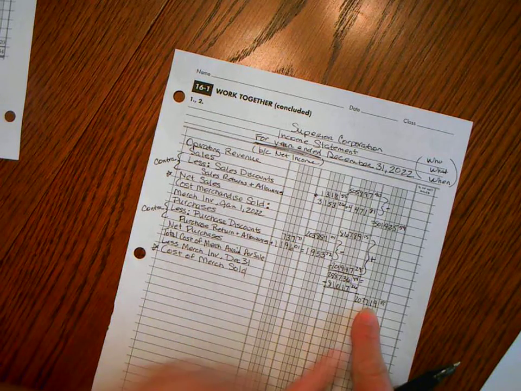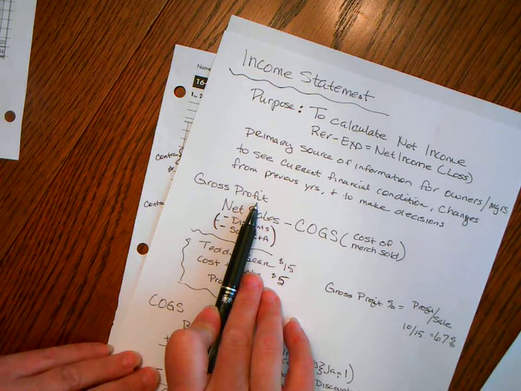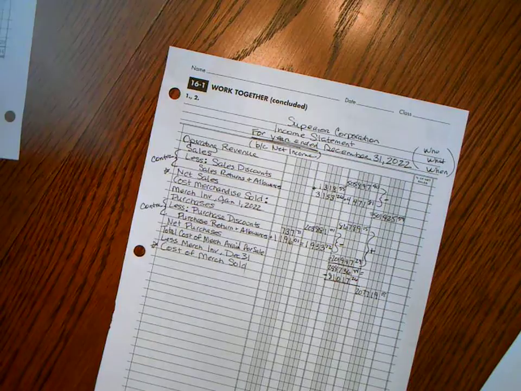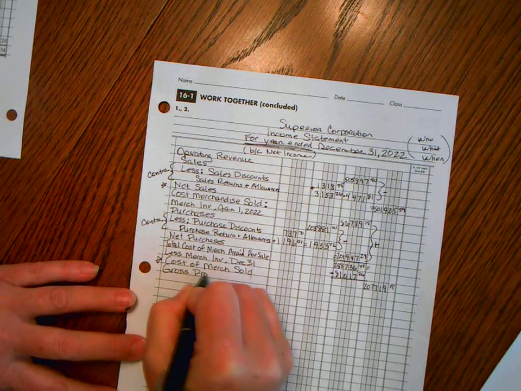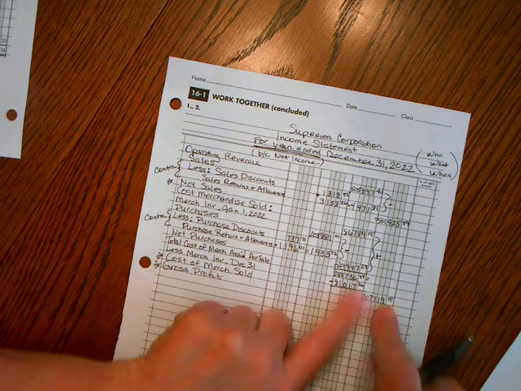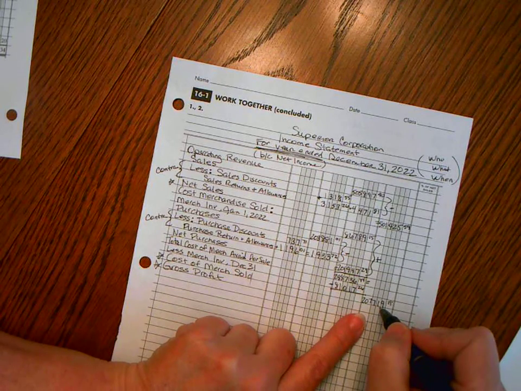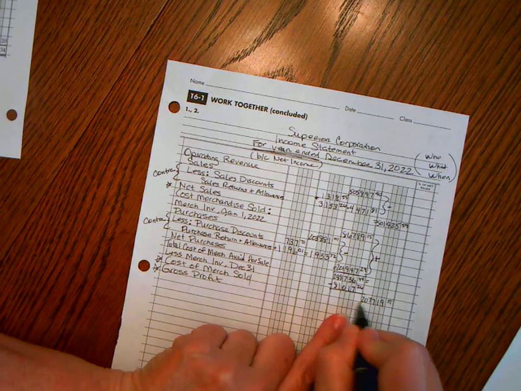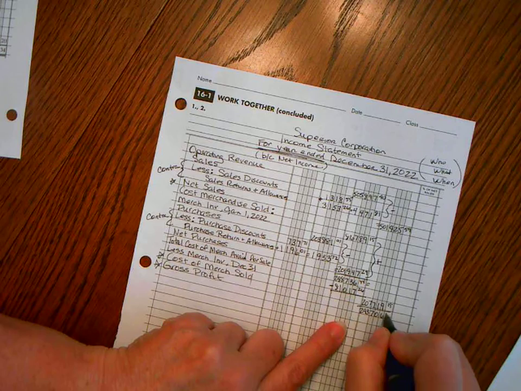All right, now our net sales minus our cost of goods gives us our gross profit. So that's the next thing we want to see, is gross profit. Okay, so it's going to be our net sales minus the cost of our merchandise sold and that number will be 293 706 41.